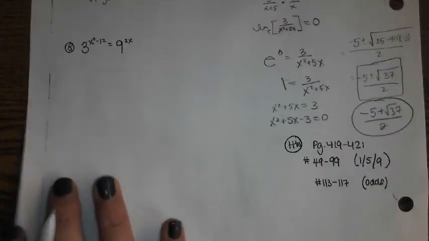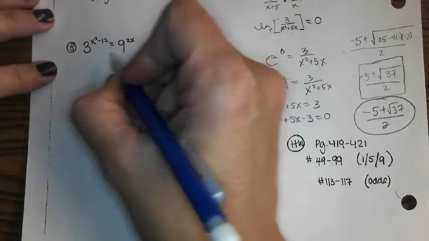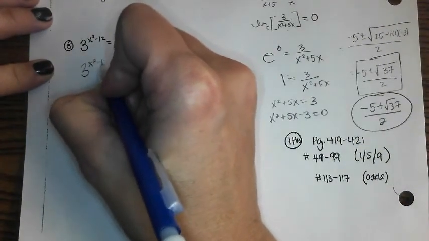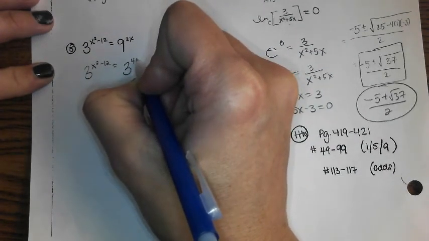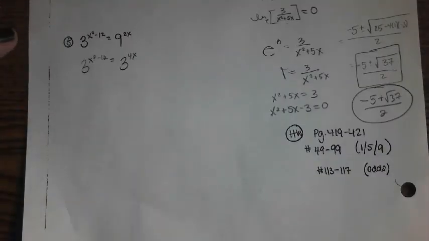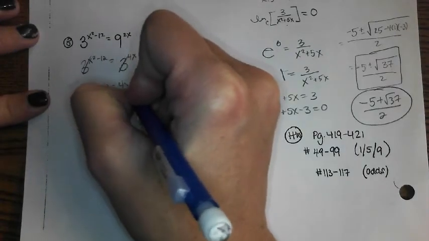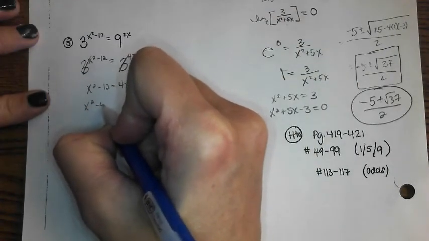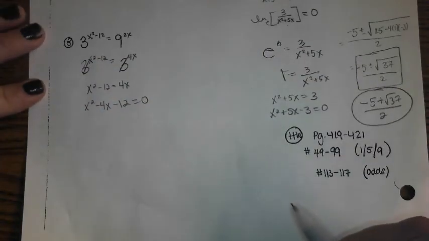And then the last one, number 5. What method should we try here, Connor? Okay, so what's the right side going to become? Right, 3 squared to the 2x will become 3 to the 4x. And then the 3's can cancel, and we just have a quadratic, which is factorable, so that's lovely.